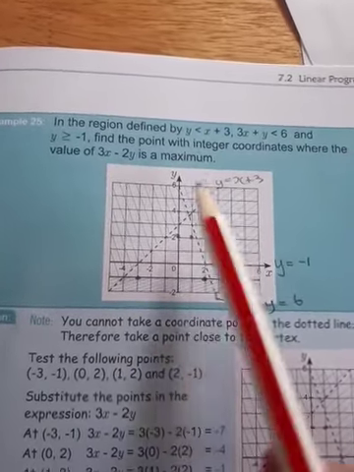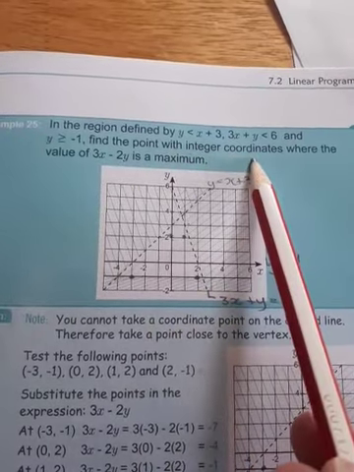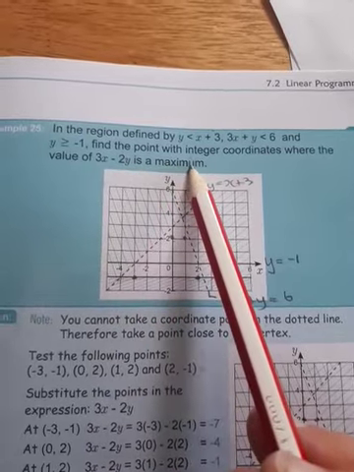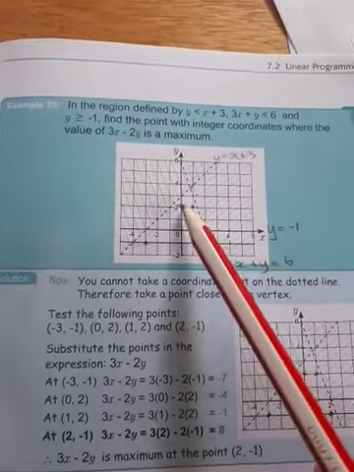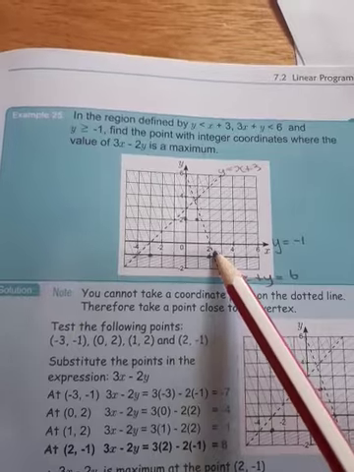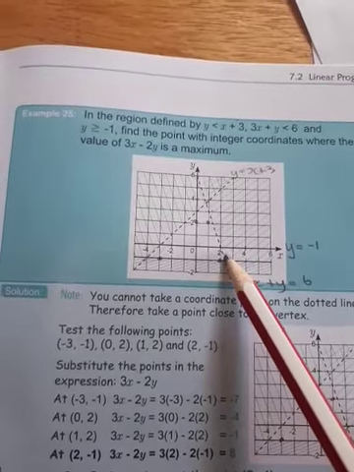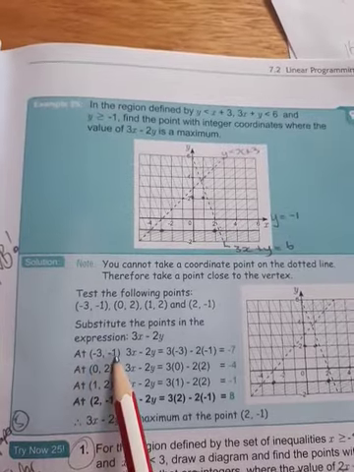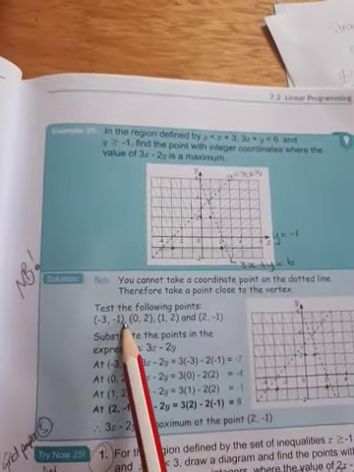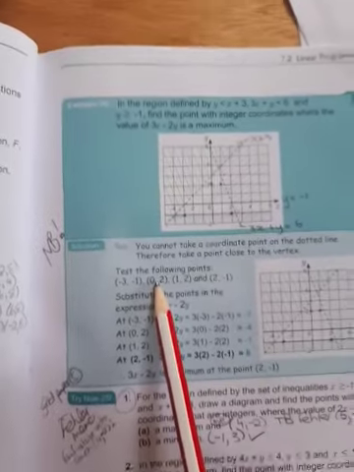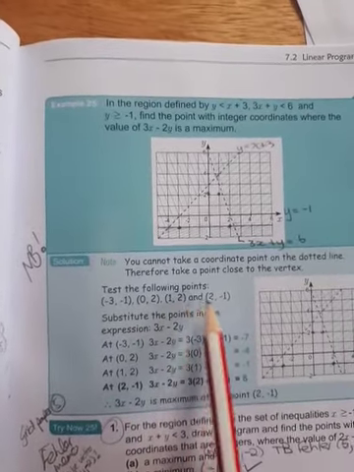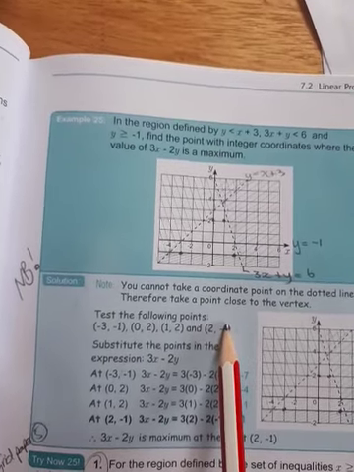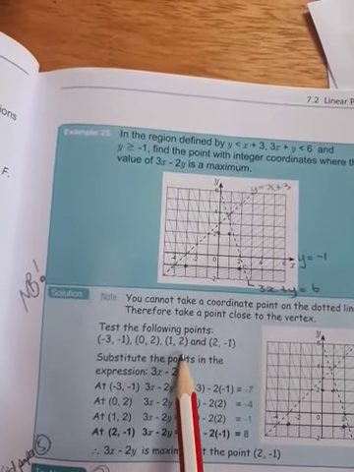All right, now you must find integer coordinates where 3x minus 2y is a maximum. So for number 1, write down your 4 coordinates closest to the vertices or on the vertices, which gives me (-3, -1), (0, 2), (1, 2), and (2, -1). Okay, and then to find the maximum, remember we must substitute.